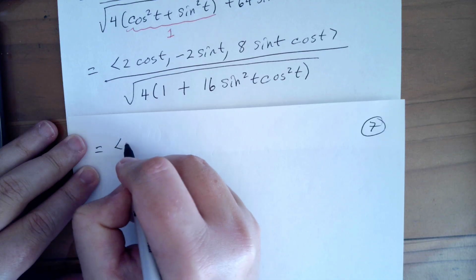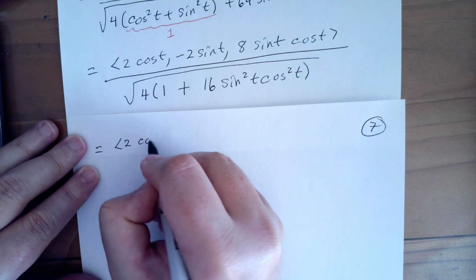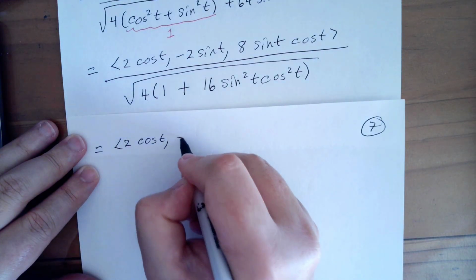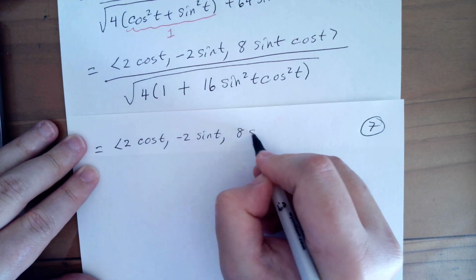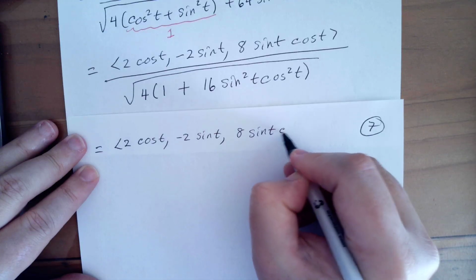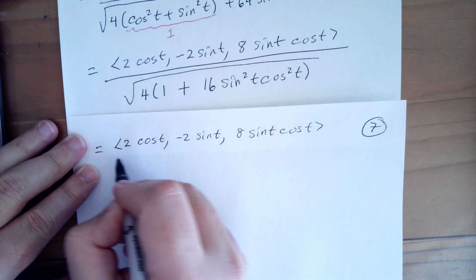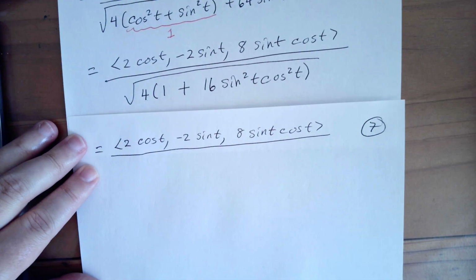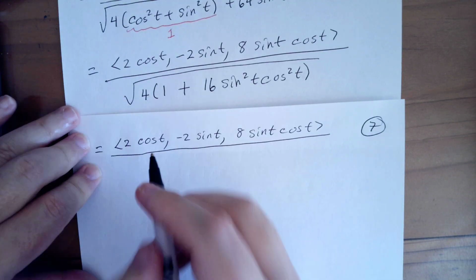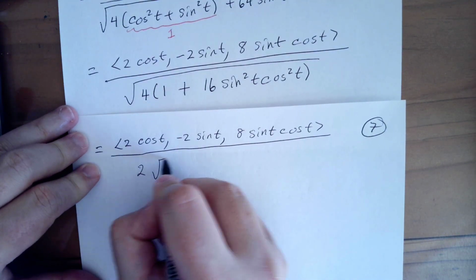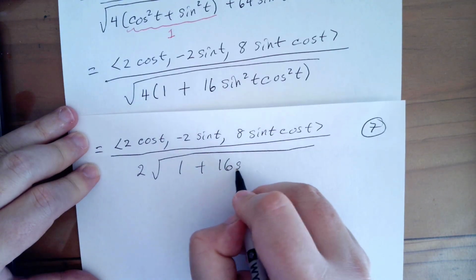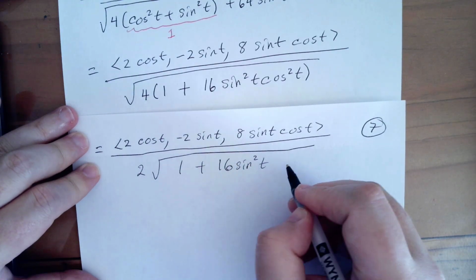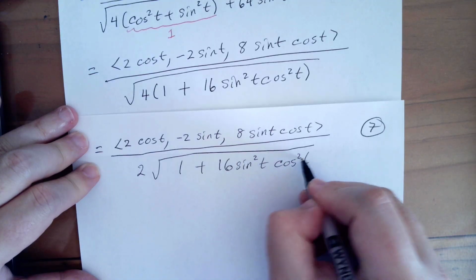So we'll have 2 cosine of t, comma, negative 2 sine of t, comma, 8 sine of t cosine of t. We're going to divide this by 2 square root of 1 plus 16 sine squared of t cosine squared of t.